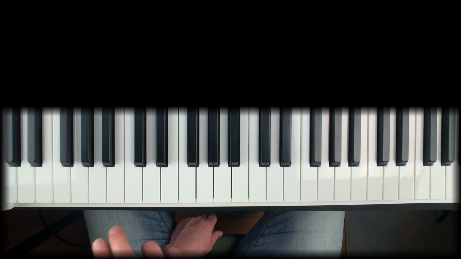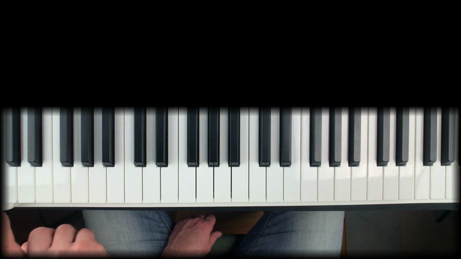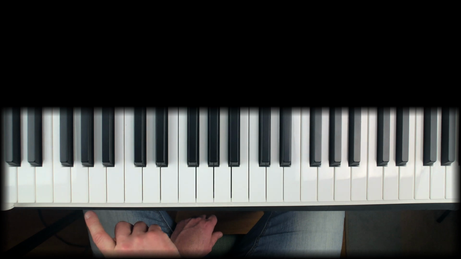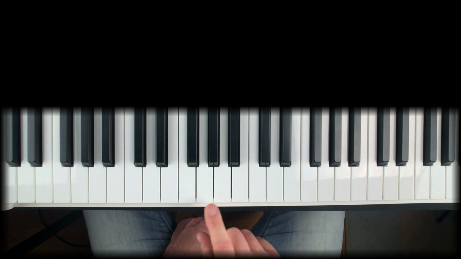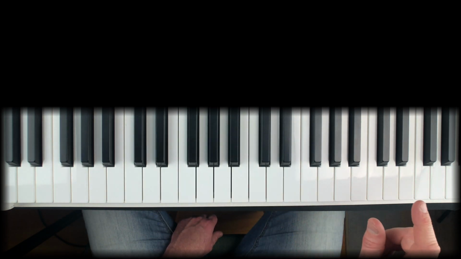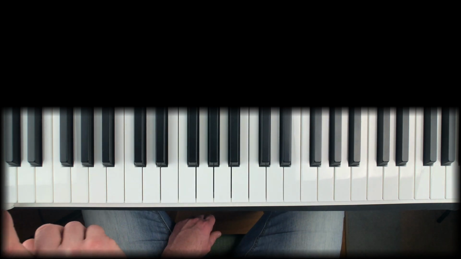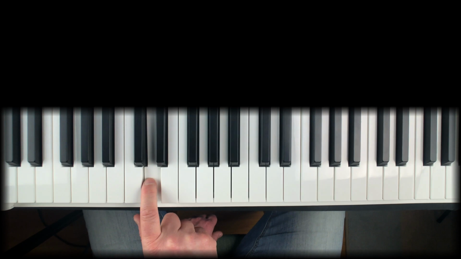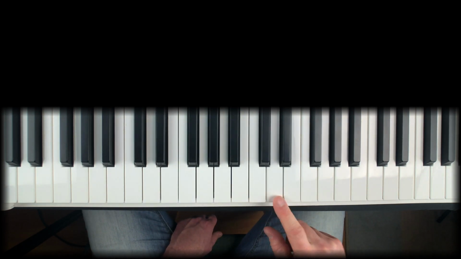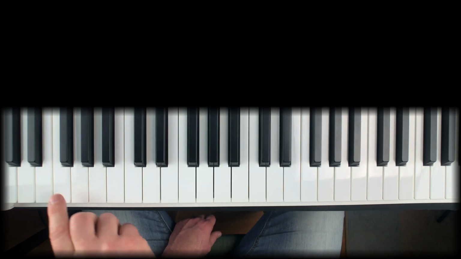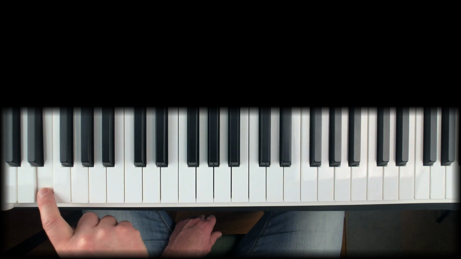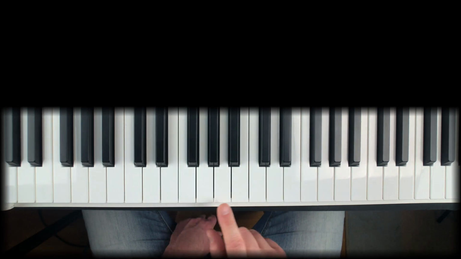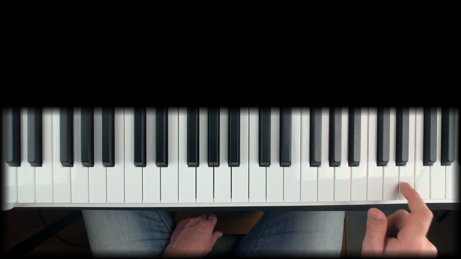Now we know 3 notes. Let's scramble them up. Play C1. How about C2? C3? C4. How about D1? D's in the middle, right, of the 2 black notes, D2, D3, D4. Great. How about E1, E2, E3, and E4?